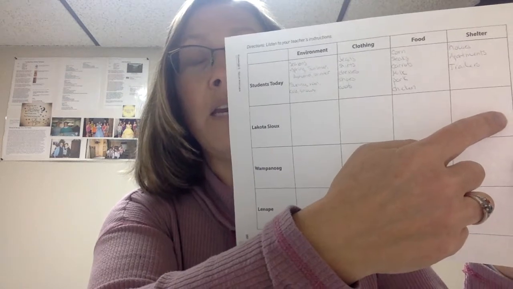What do you think your clothing looks like, or what do you have on today? And then food. What types of foods do you eat? Are they the same as Mrs. Johnston's or are they different? And then where do you live? What does your shelter look like? Is it a house? Is it an apartment? Is it in a trailer? Is it something different that even maybe Mrs. Johnston hasn't done? And then, as we learn about these tribes, we're going to write down what they have in each of them and how it's different from ours or the same as ours.